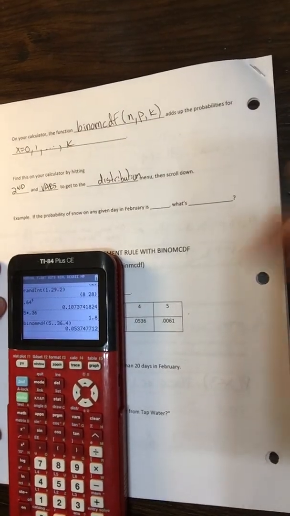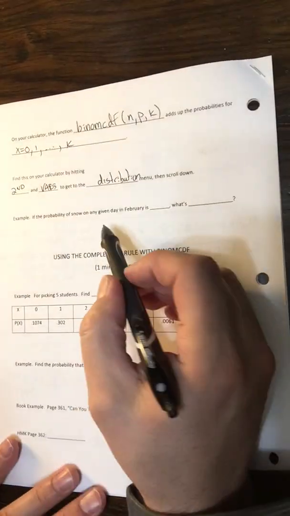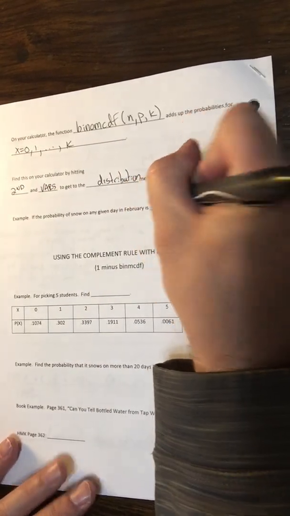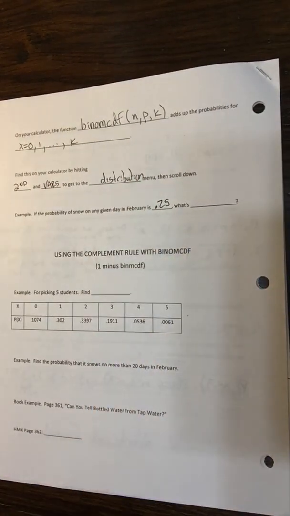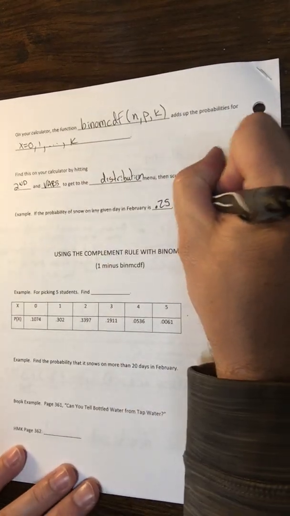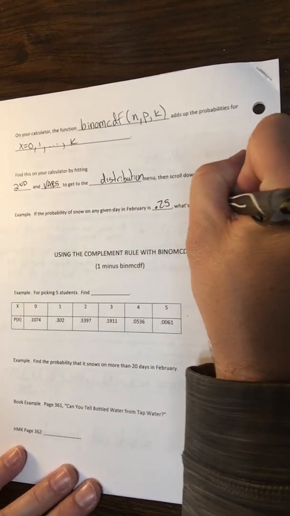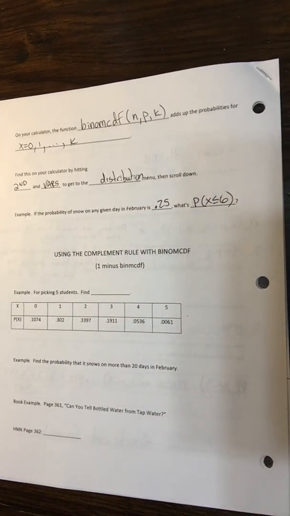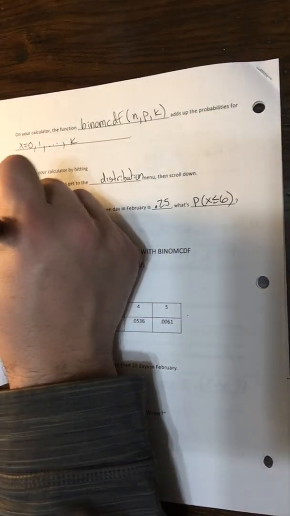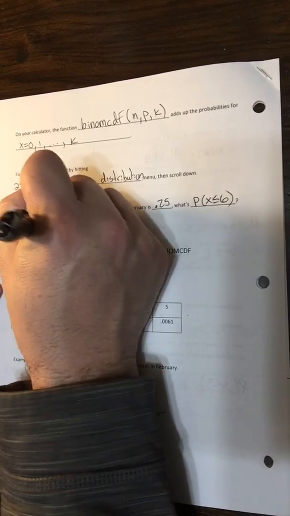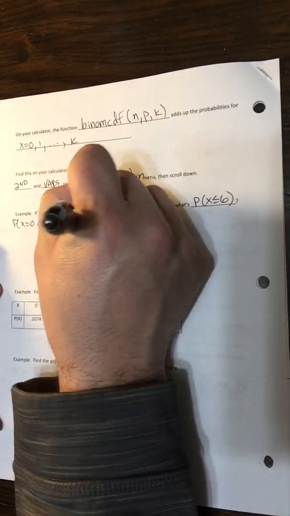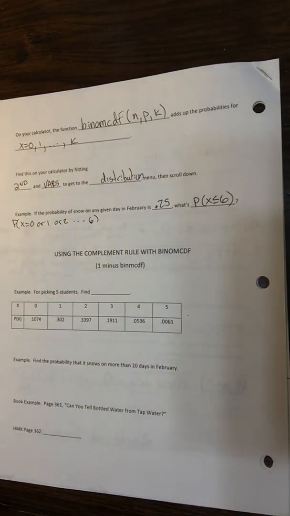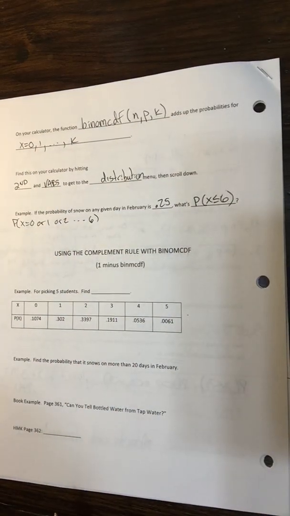Then scroll down. Okay? For example, if the probability of snow on any given day in February is 0.25, that's a big assumption that it's the same percentage chance of snow every day. What's the probability that it's going to snow less than or equal to 6 times? Well, that's the probability that x equals 0 or 1 or 2 all the way up to 6 times. I would have to find 7 different probabilities and add them all together.